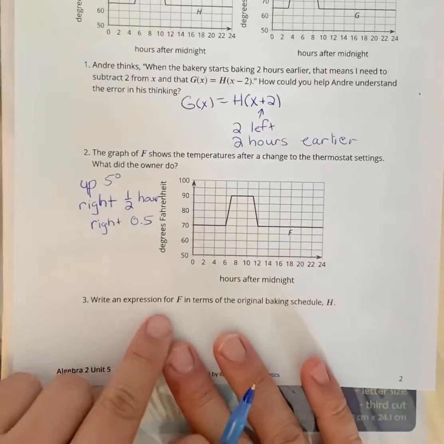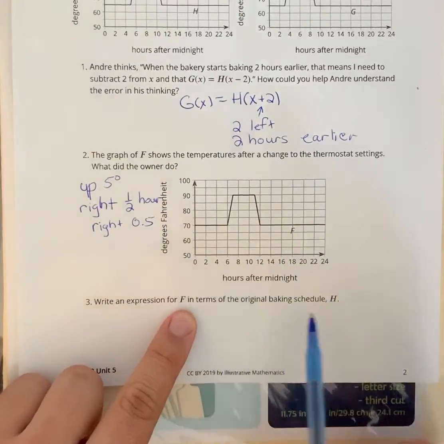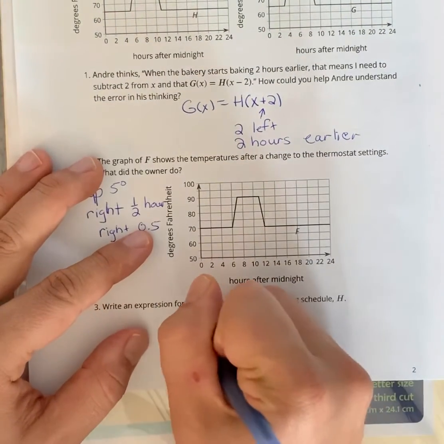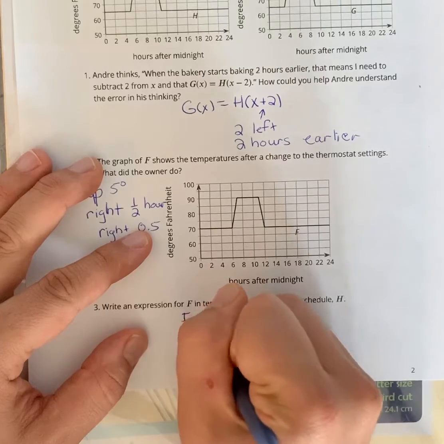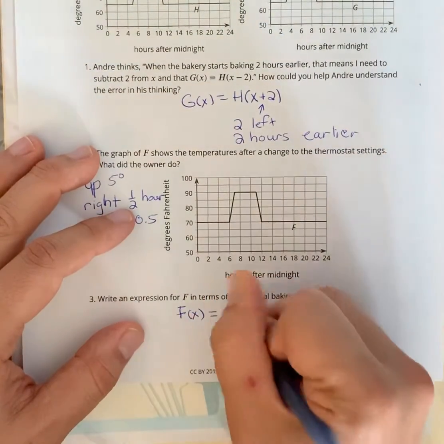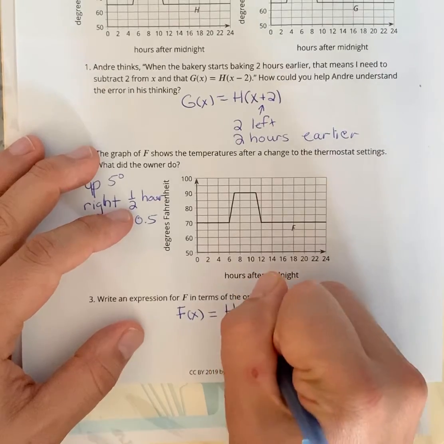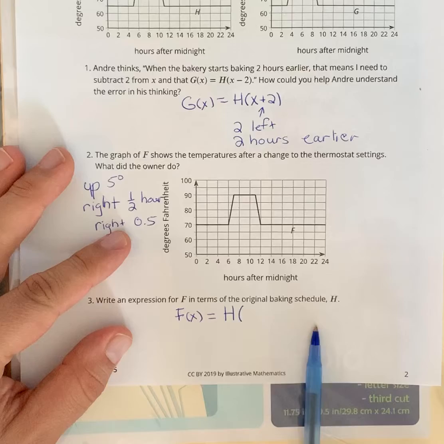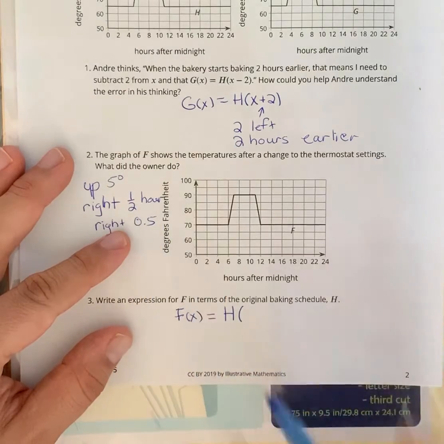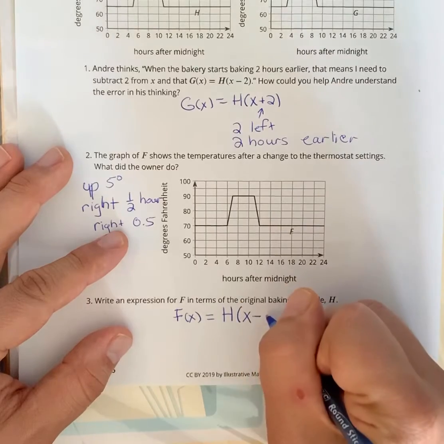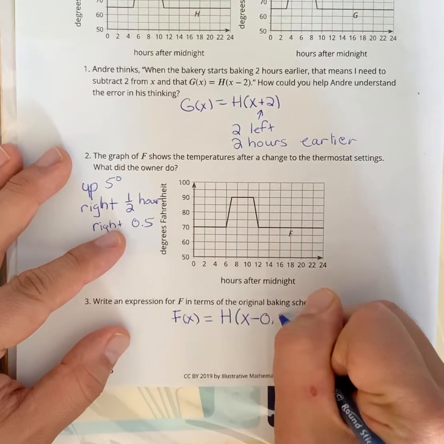So now to write an expression for F in terms of H. F of X is equal to H of, we have to do our right a half an hour. So again, to move to the right, we actually subtract a half an hour. So X minus, and I'm going to stick with decimals, so minus 0.5.